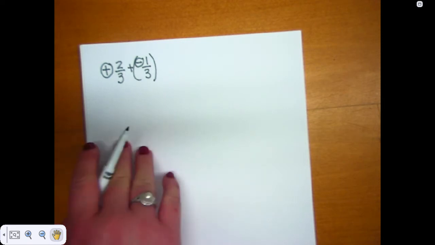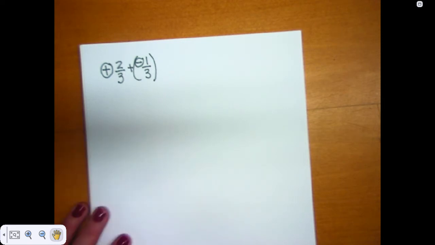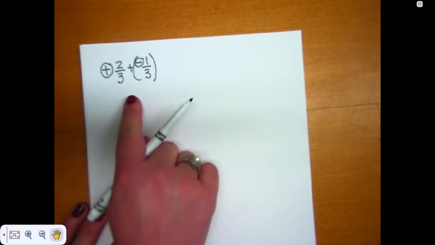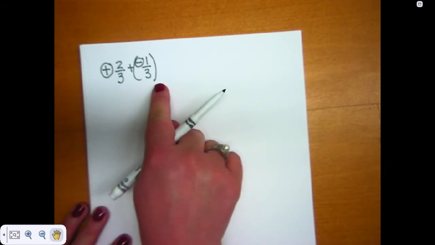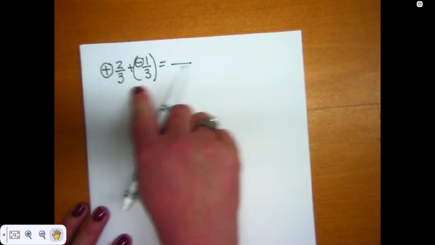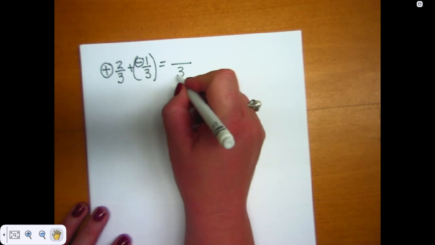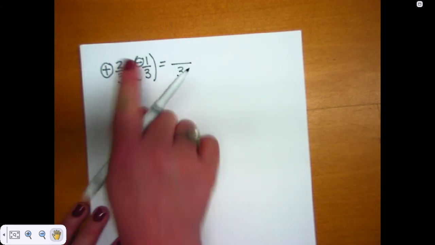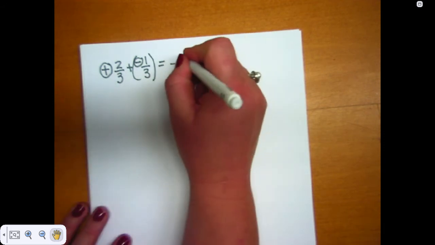Now, I have fractions now, so I have to check, are my denominators the same? They are. So that means I can subtract as usual. So my denominators are the same, so that means I'm going to bring this 3 right over. And then I'm going to say 2 minus 1 is 1.